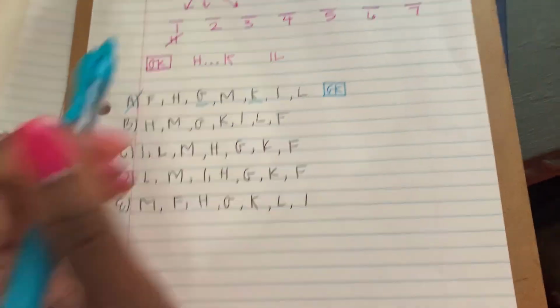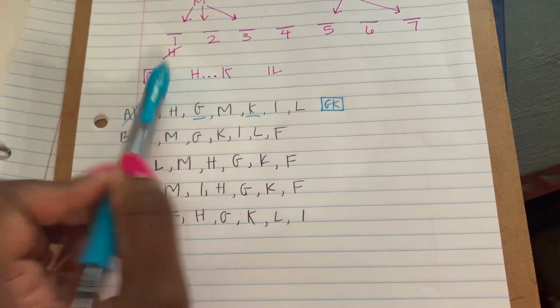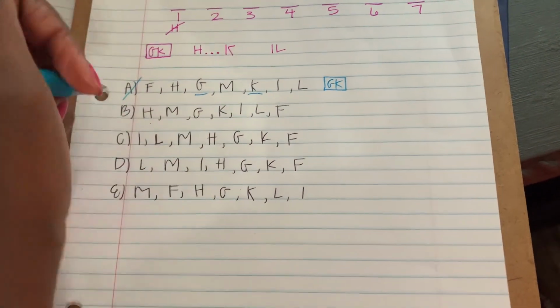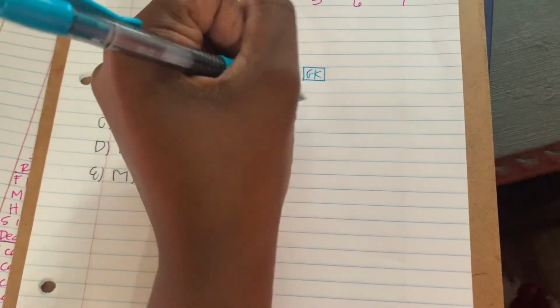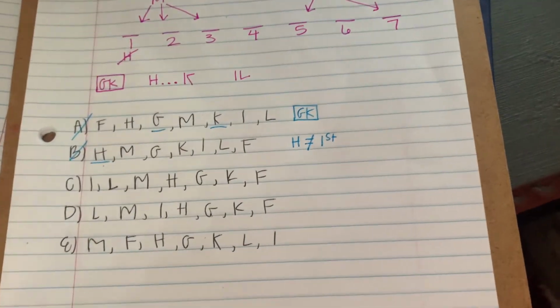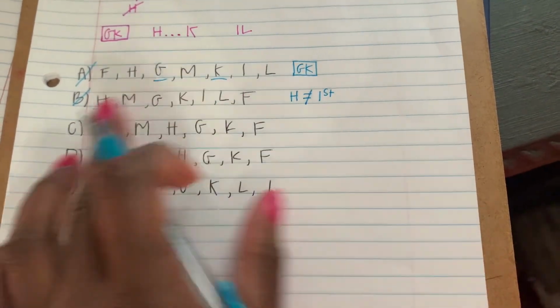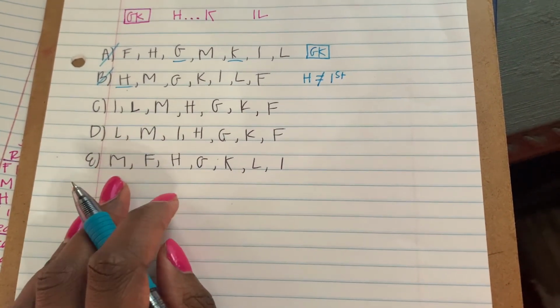Then we know that H cannot be first. Remember, looking at this rule here, H cannot be first. So B is eliminated for that. How I'm going to notate that here is I'm just going to do an equal sign: H does not equal 1. So H cannot be first. That makes sense to me. You have to write your own shorthand notes to where it makes sense to you, so I understand that. And look at the other choices. H isn't first on any of the other ones.